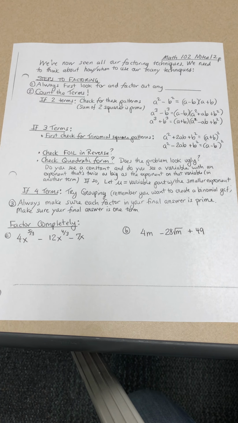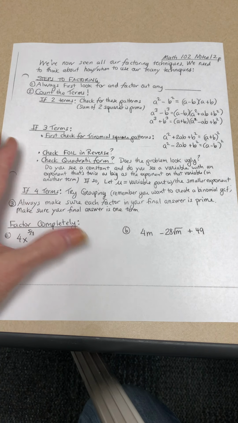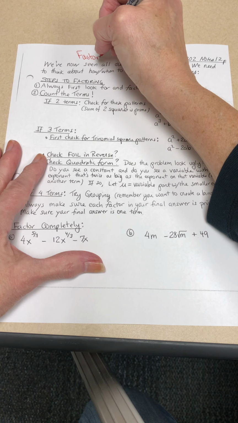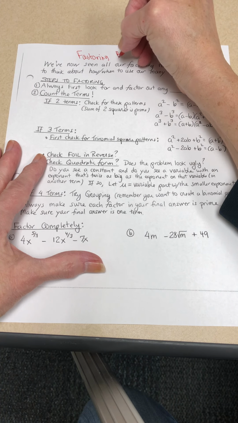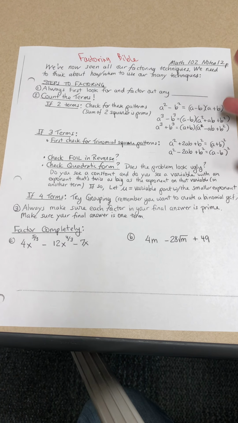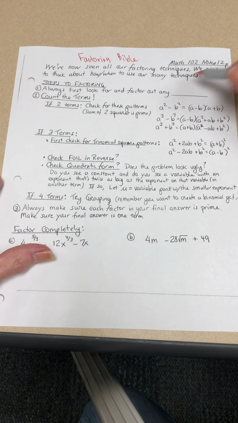Notes 12, page 2. We just saw factoring by substitution, which is the last factoring technique that we're going to cover. So we've seen all the factoring techniques. You need to be able to put them in perspective and know when to use which technique. So this page here is kind of your factoring Bible. You want to basically get comfortable with this sequence and these patterns.